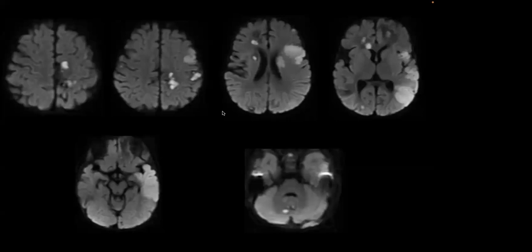Considering every aspect, I think fungal is less likely now. Okay. Dr. Vivek, if you have a follow-up, the child's response to treatment and a follow-up scan will be helpful. Sure.